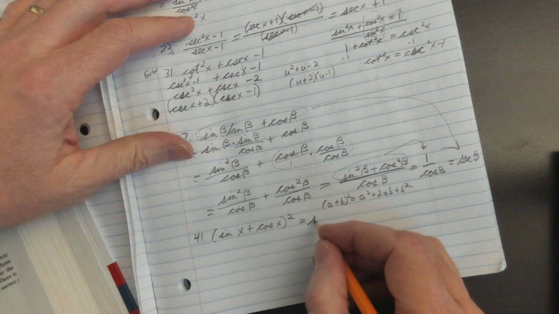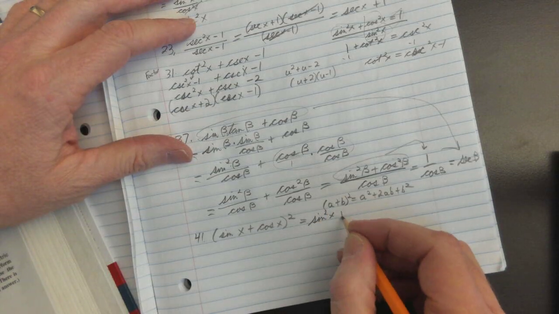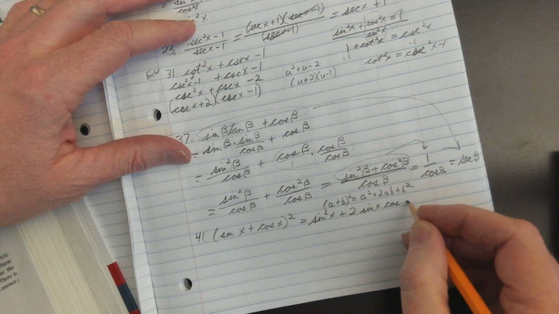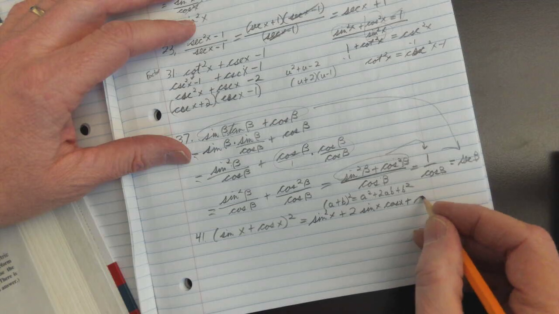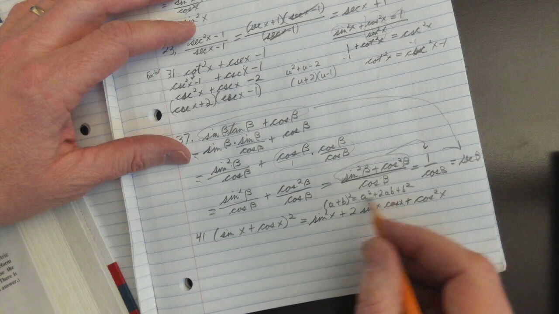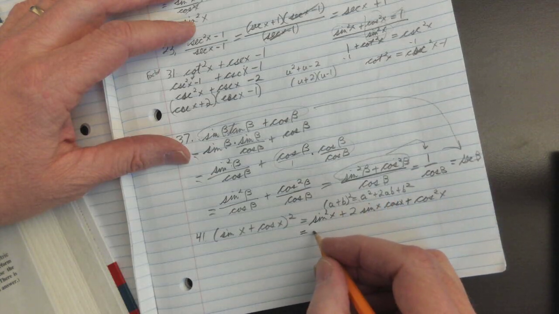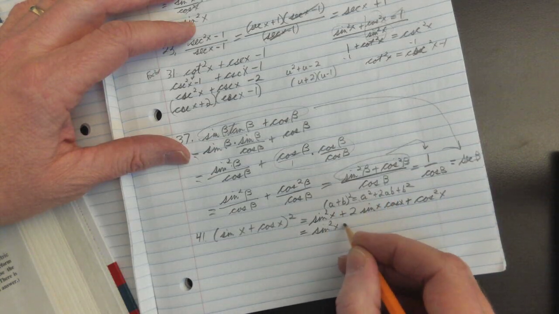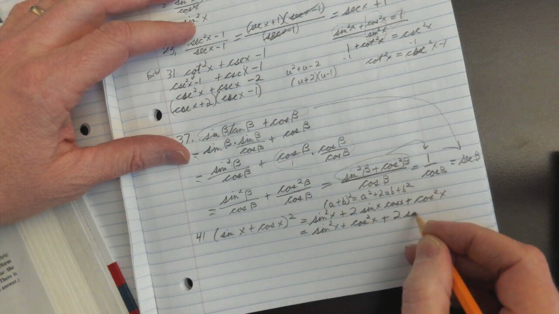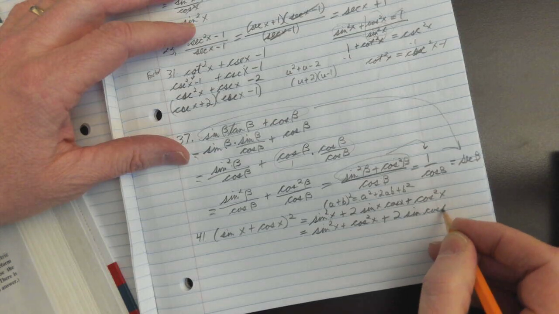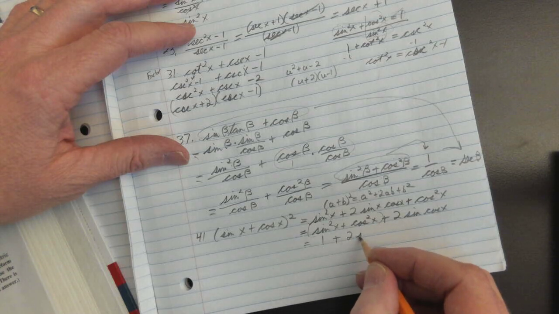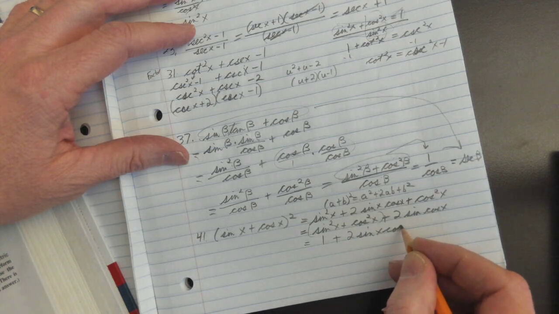So we're still using the algebra, but it's sine squared x plus 2 sine x cosine x plus cosine squared x. Just kind of analogous to what I did here. And then I'm going to rearrange. I'll have sine squared x plus cosine squared x, because we know what that's equal to, plus 2 sine x cosine x. This part is 1 plus 2 sine x cosine x.